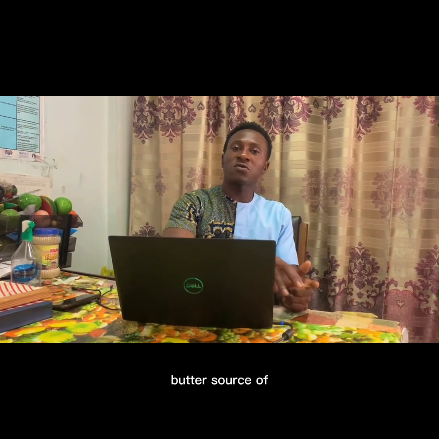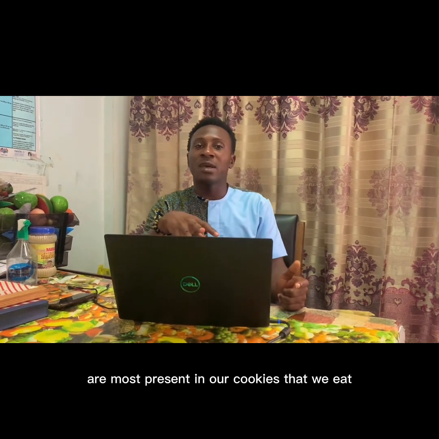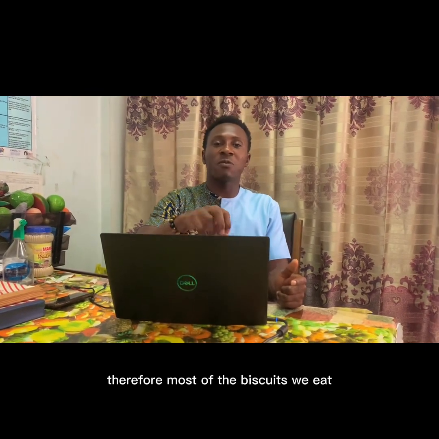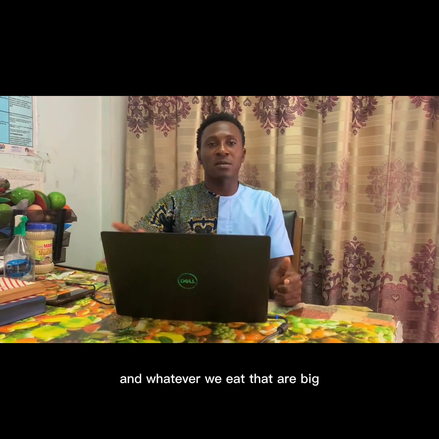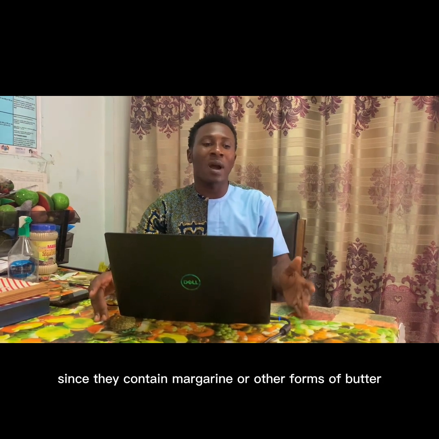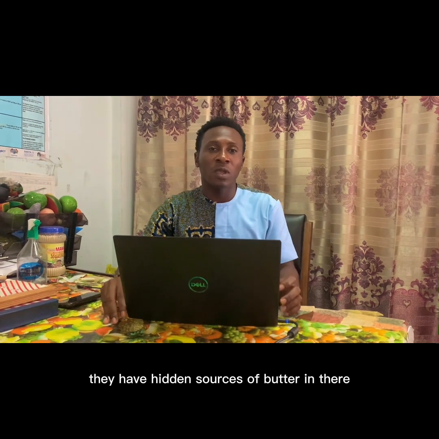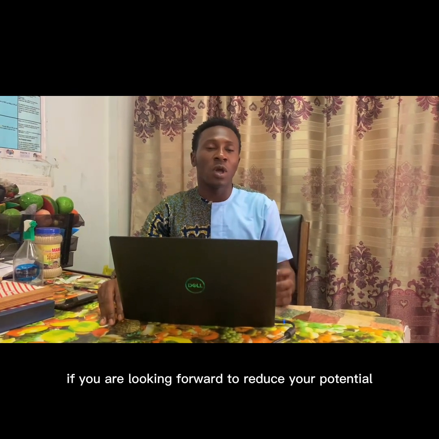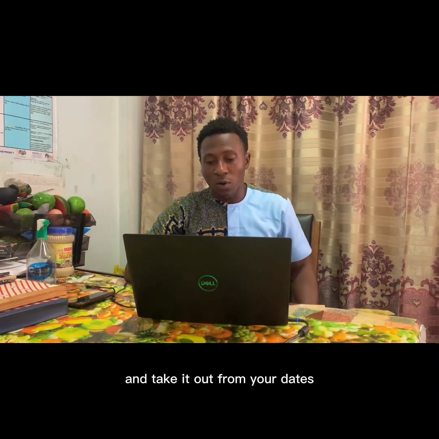Margarines. These sources of butter and margarine are most present in the cookies that we eat. Therefore, most of the biscuits we eat, most of the cakes and whatever we eat that are baked, since they contain margarine or other forms of butter, have hidden sources of butter in there. Therefore, if you are looking forward to reducing your cholesterol, you have to identify all these kinds of processed foods and take them out of your diet.